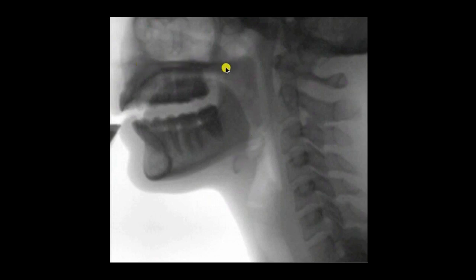This is the hard palate, soft palate. Nasopharynx would be here, right? Oropharynx would be here, hypopharynx here. This is your hyoid. This is your epiglottis. These are the aryepiglottic folds here.